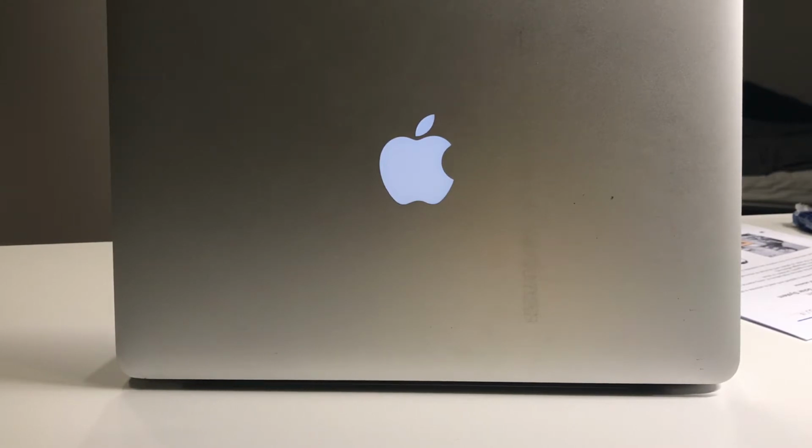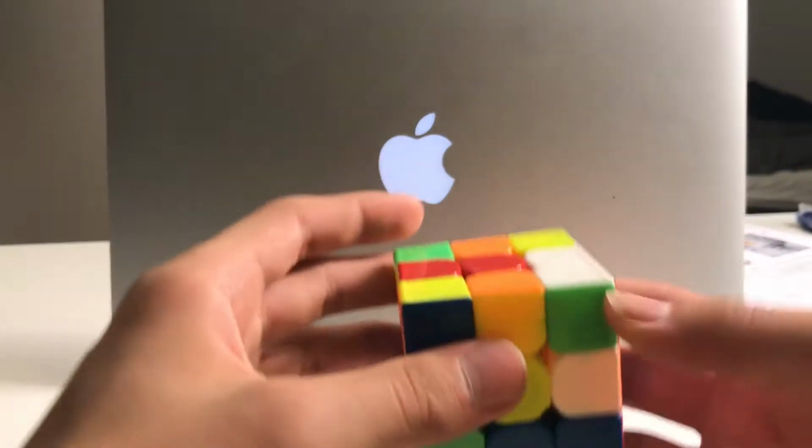So I'll go over solving the first three steps: solving the flower, the daisy, solving the cross, and the first layer. So here we have a scrambled cube.